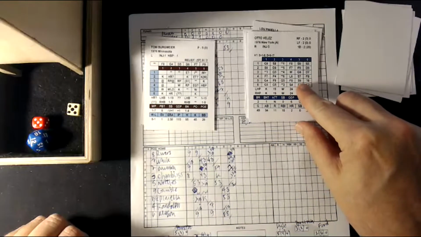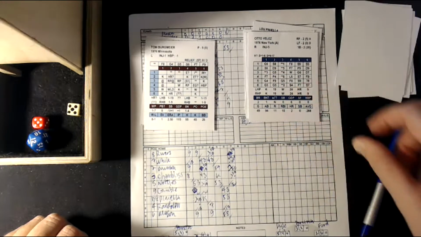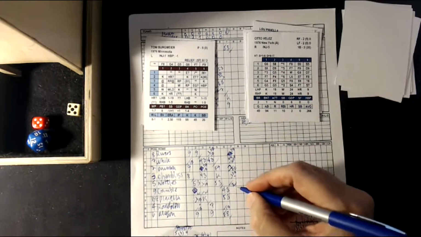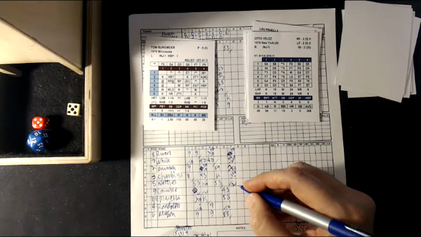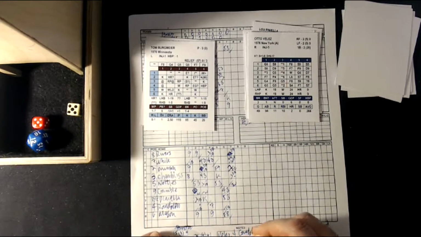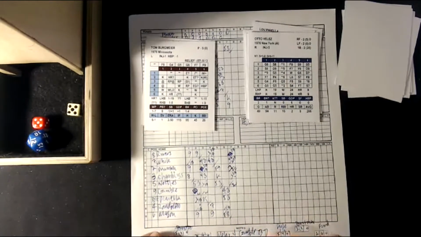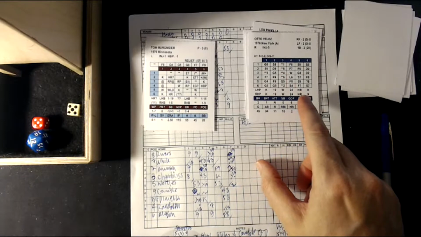So 55 is going to be a line drive, base hit, right field. That's going to score 1 for sure. Oh, wait. Yep, 1 for sure scores. So it's going to be pinch hit, Velez, for Gamble, bottom 7. So I do it. Okay, so pinch hit to right, and it is to right.